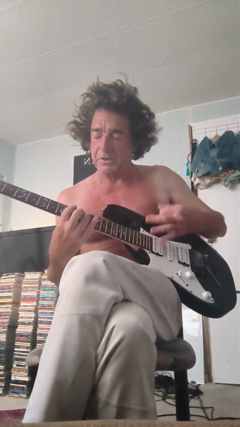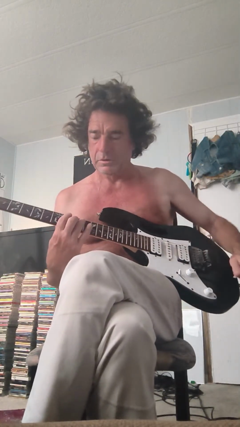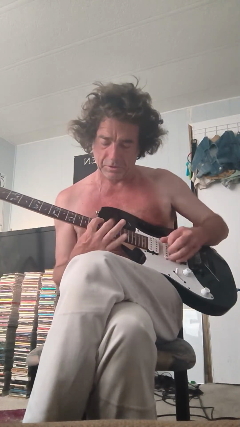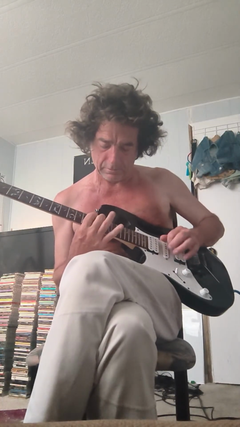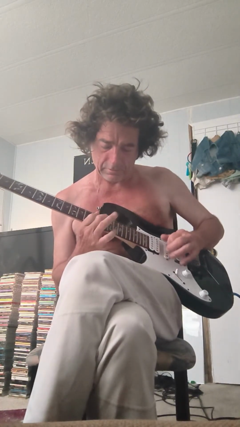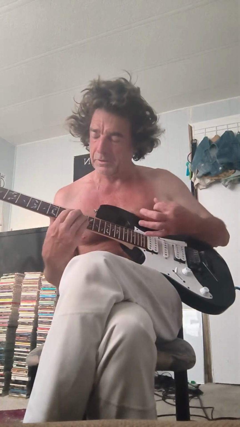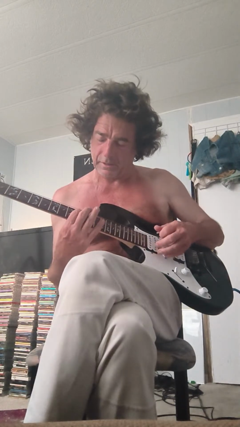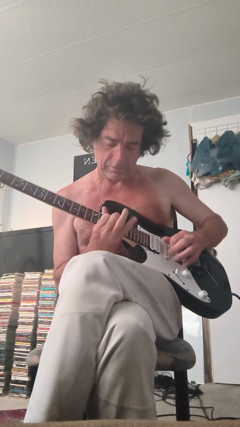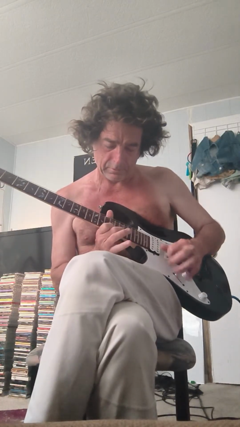As far as the C major, you have the fourth mode, which is Lydian. Fifth mode is Mixolydian, the G Mixolydian.